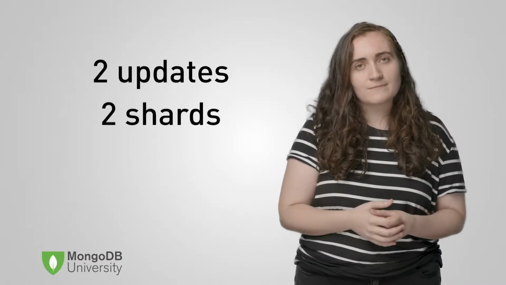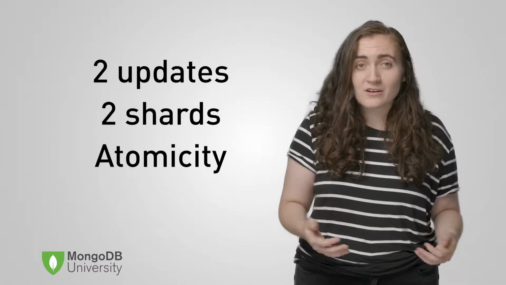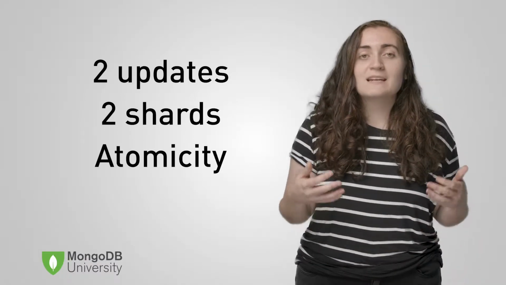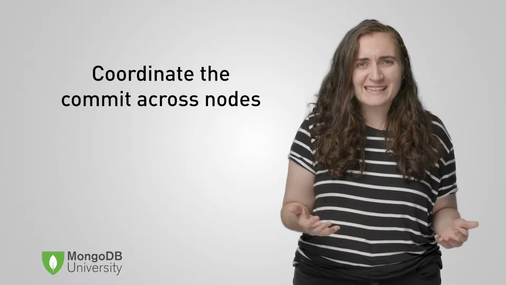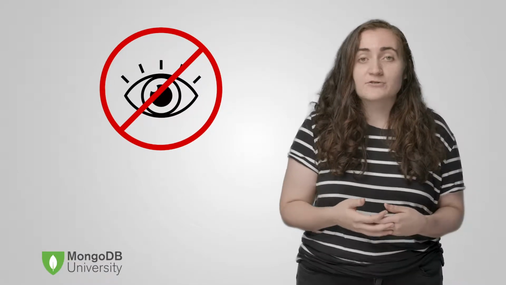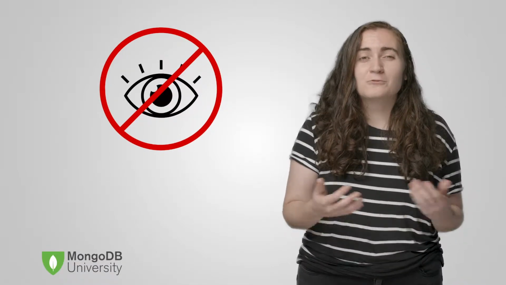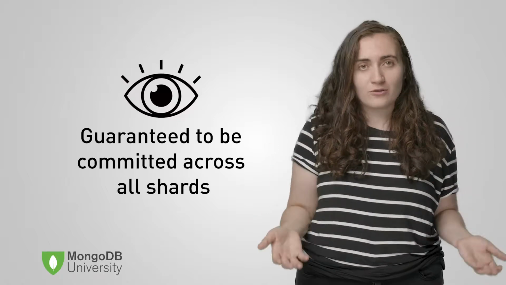So let's say we're doing 2 updates across 2 shards. In order to maintain the atomicity, or all-or-nothing execution, of those writes, MongoDB needs to coordinate the commit across nodes. Additionally, it's impossible to see the uncommitted writes of in-progress transactions, meaning writes on any single shard will only be visible once they are guaranteed to be committed across all shards.